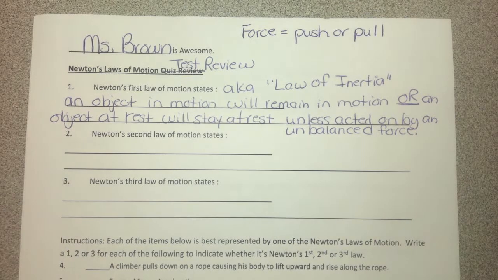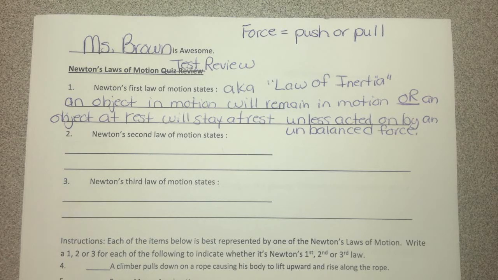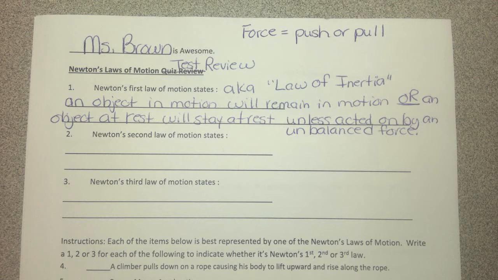Or an object in motion will stay in motion unless acted on by an unbalanced force. So a ball in motion is going to stay rolling until friction eventually slows it down, but it wants to stay in motion at the same speed and the same direction.